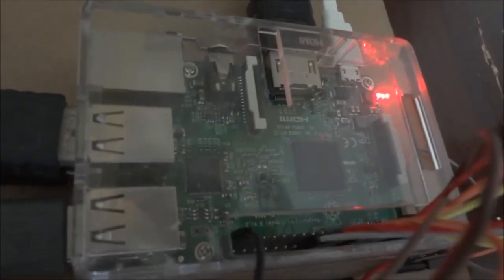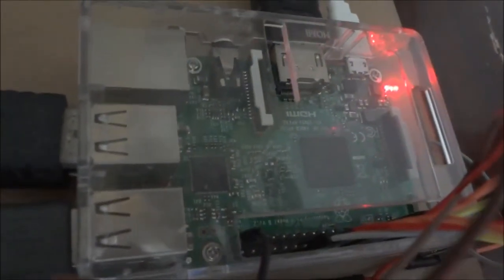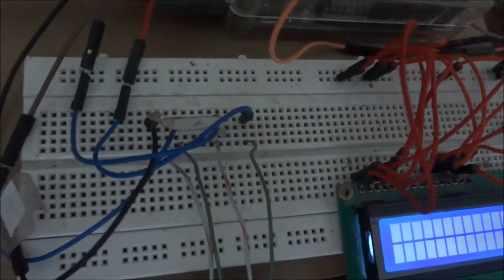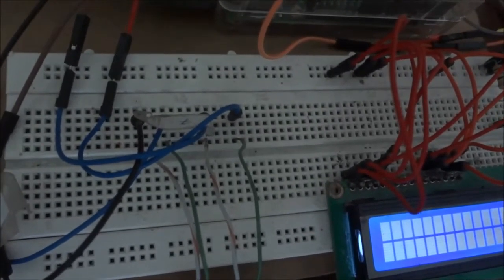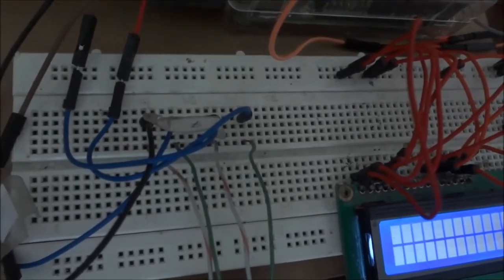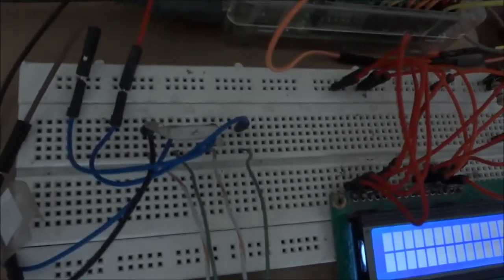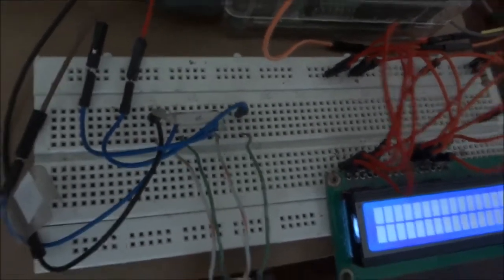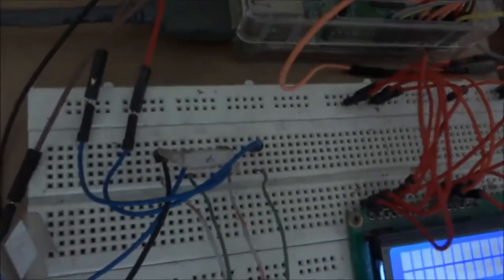Starting from the Raspberry Pi, I use one unit of Raspberry Pi 3, and then I also use the breadboard. The breadboard we use for wiring connection. Before we make it, of course we must design a wiring diagram. After that we arrange it referring to the wiring diagram.